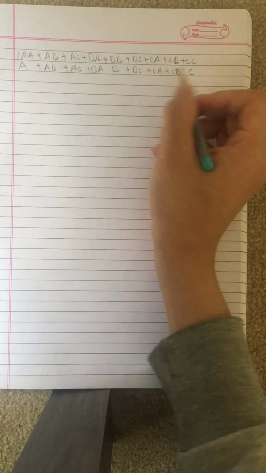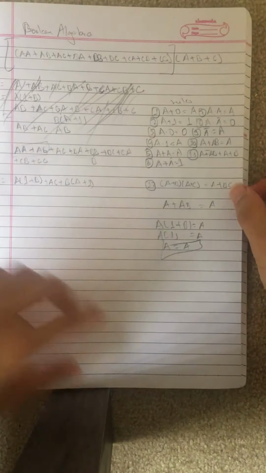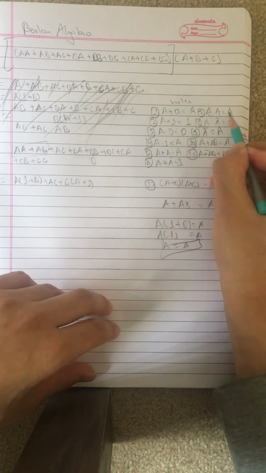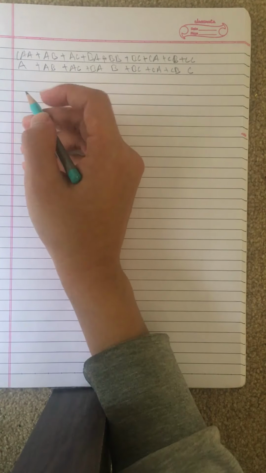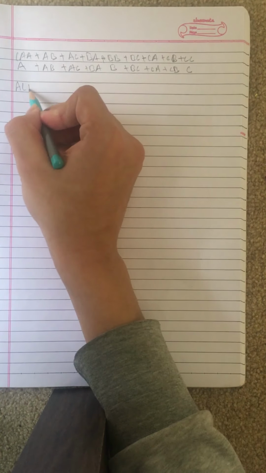Because as we talked about before, anything in an AND gate with itself will be itself, so that's why those three go away. So now what we can do is take this in common.